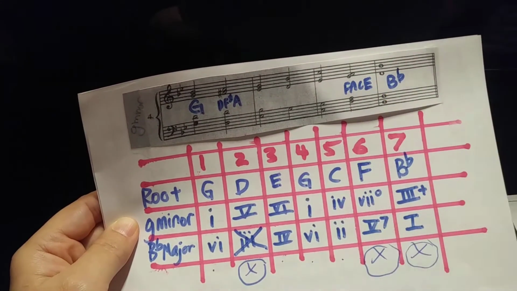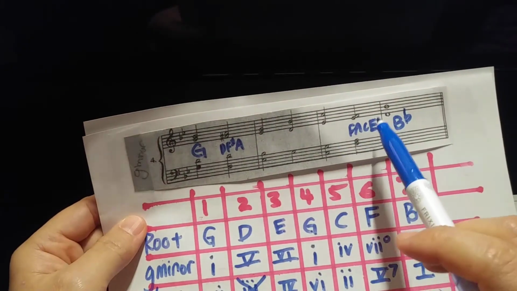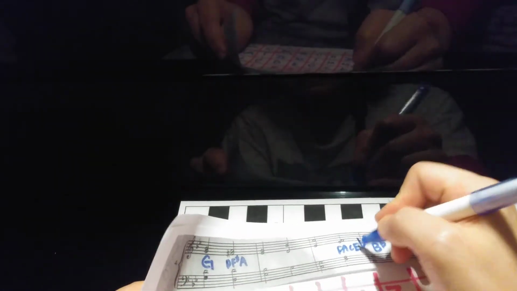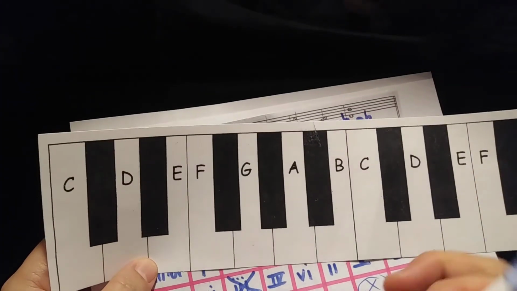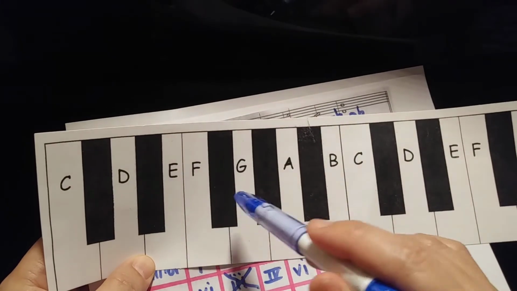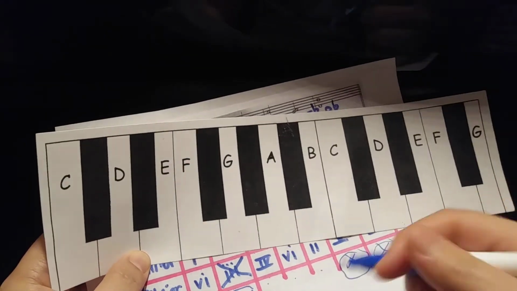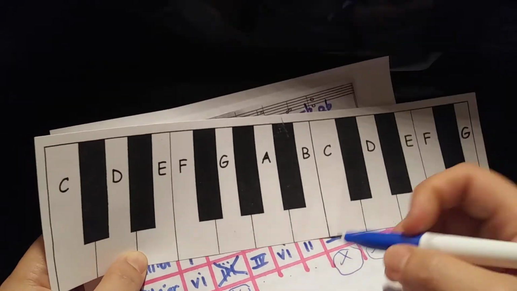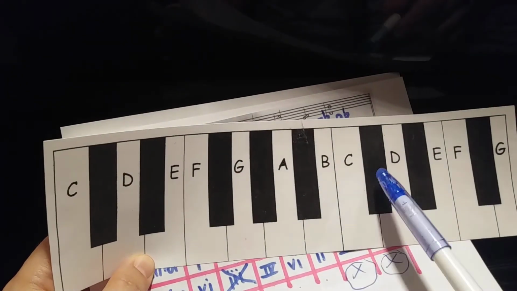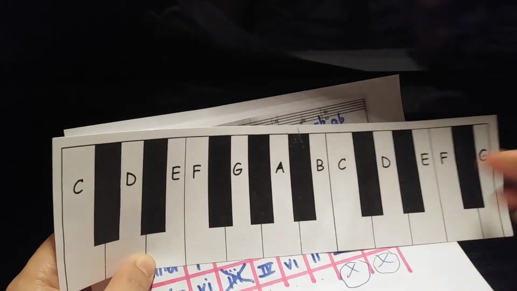Then we know over here it is F, A, C, and it's actually the E flat, because we need to consider B flat and E flat. Okay, so F, A, C, E flat. So we're going to use a paper piano. We count F to A: 1, 2, 3, 4, 4 half step. From A to C, 1, 2, 3, 3 half step. From C to E flat, 1, 2, 3, is 3 half step.